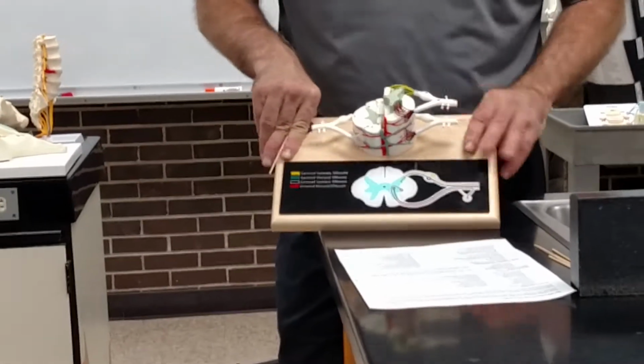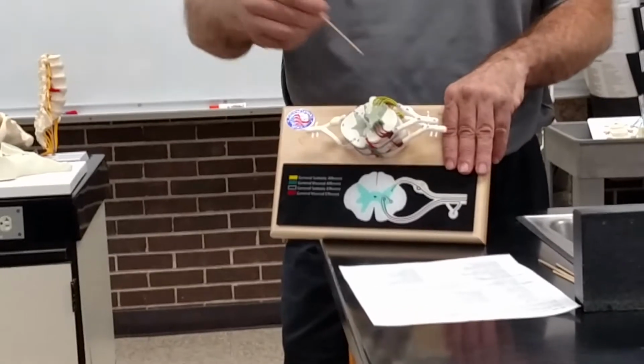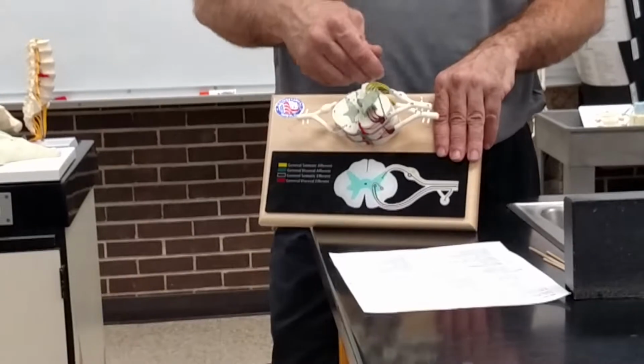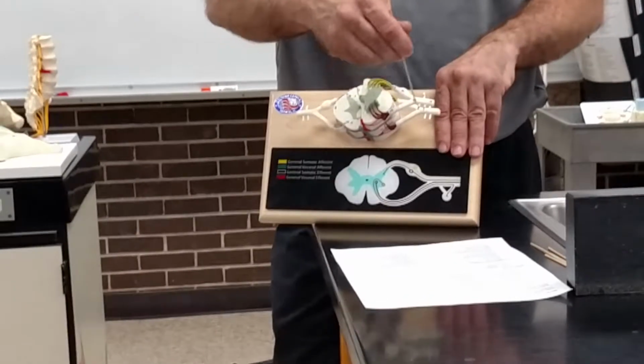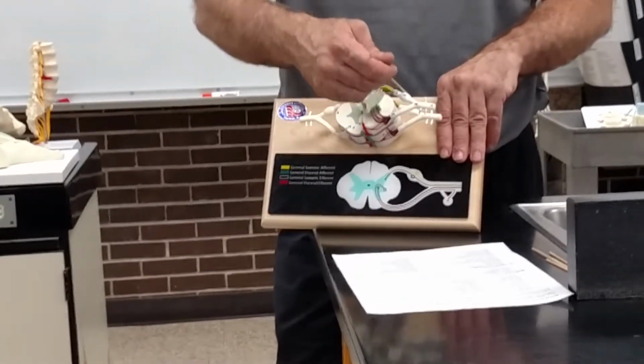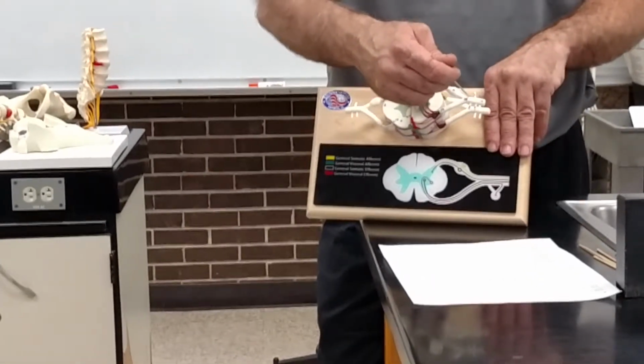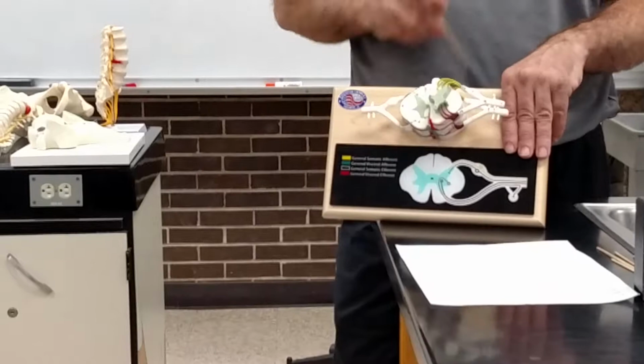Okay, the anterior roots or ventral roots. This is a ventral root. My motor neurons are traveling in that ventral root. From here to here, the whole thing is a dorsal root. And the dorsal root contains the dorsal root ganglion.